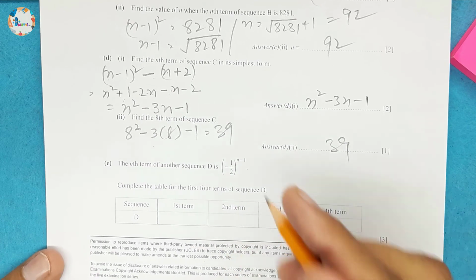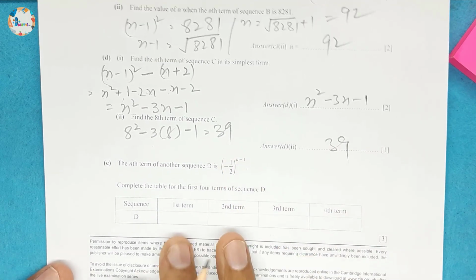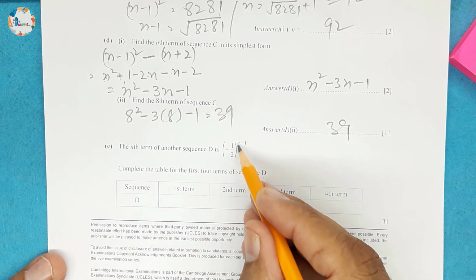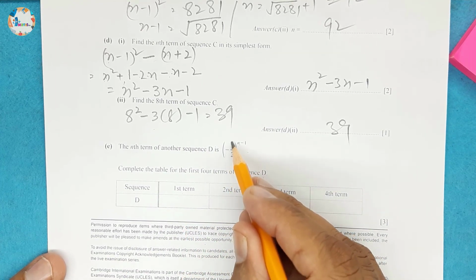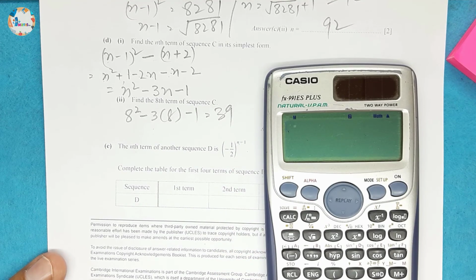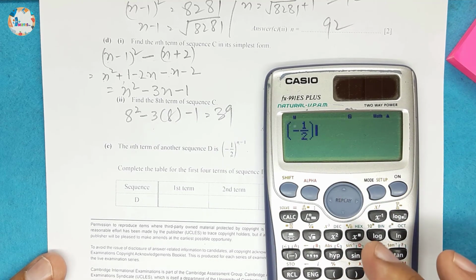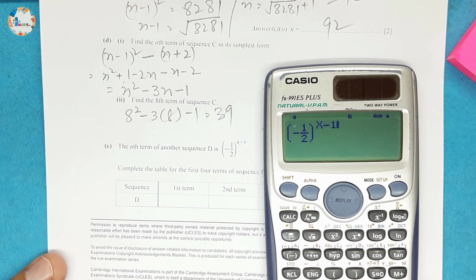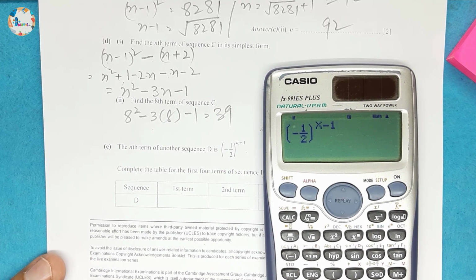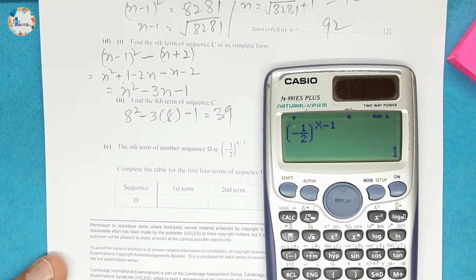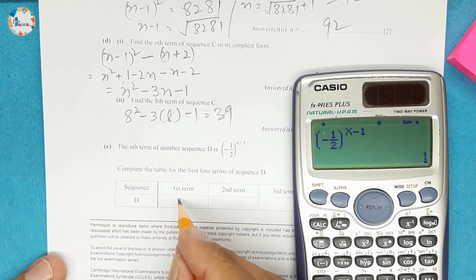The nth term of another sequence D is this one. Complete the table for first 4 terms of D. So for first term, n is equal to 1 will be minus 1 by 2 raised to power 0. What we can do, we can just write this one minus 1 over 2. The easiest way which we can adopt is this one. This will be x minus 1. Now after writing this one, for n is equal to 1, so calculate for x is equal to 1.